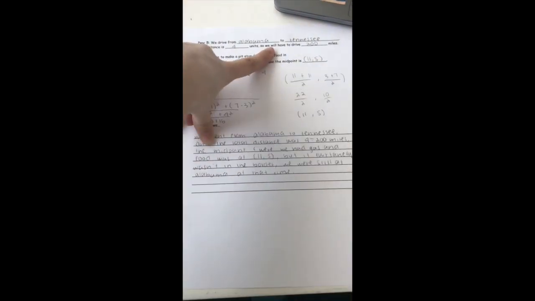And for the last one, I did Alabama to Tennessee. I calculated the distance, this minus this, and this minus this, and then I raised to the second power, add them, the square root, and this is distance. Then to change it to miles, and then for midpoint, I added them, then divided them by 2, and got midpoint. And we went from Alabama to Tennessee, and the total distance was 200 miles.